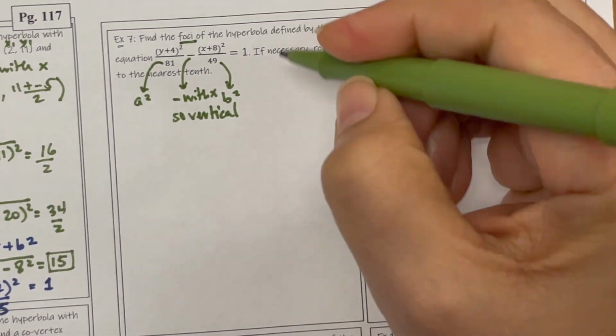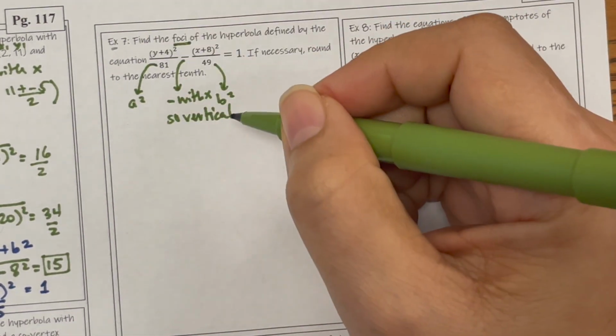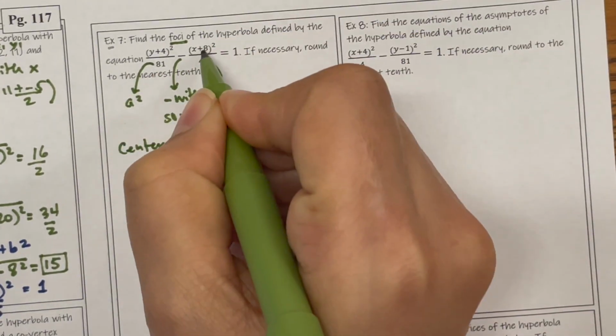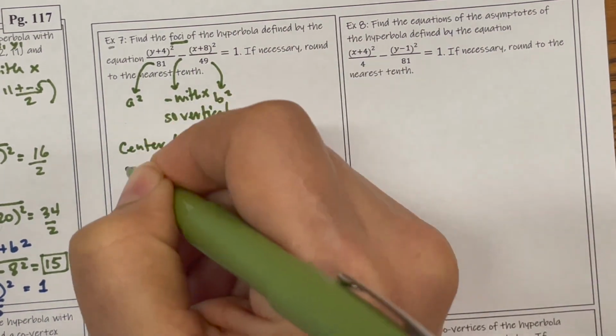Okay, let's find my center. This is a listening check. Put a box around example 7. So my center is going to be just pulling it from the equation, negative 8, negative 4.